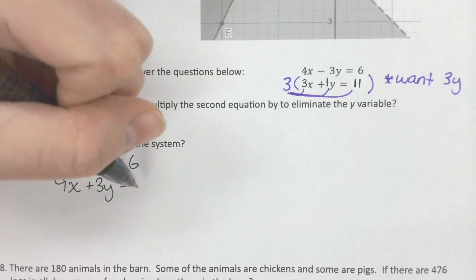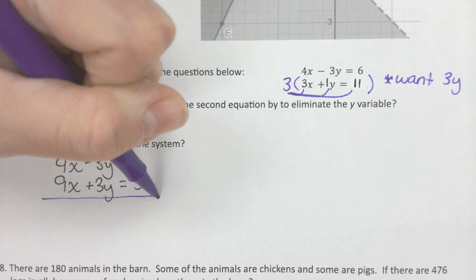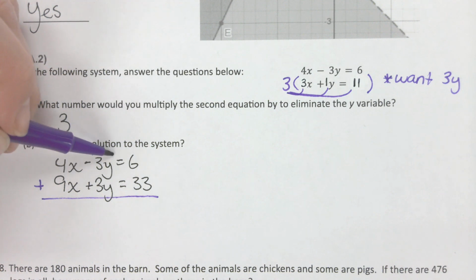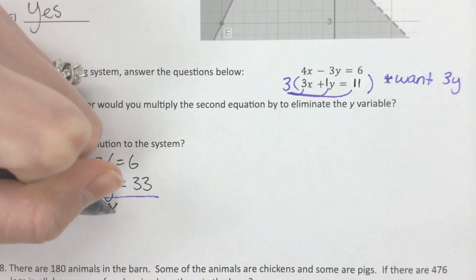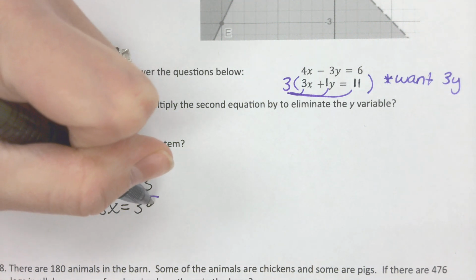Equals 3 times 11, that's 33. So again, the y's are going to cancel. I set that up, so I already knew it was going to happen. Adding straight down, 4x and 9x, that's 13x, equals 6 and 33, that's 39.